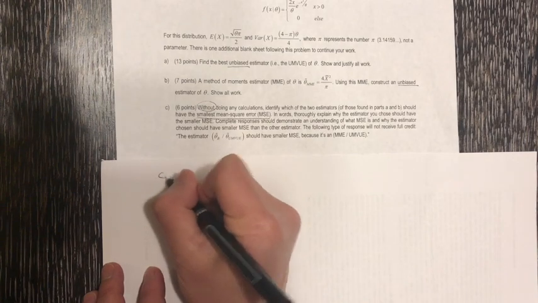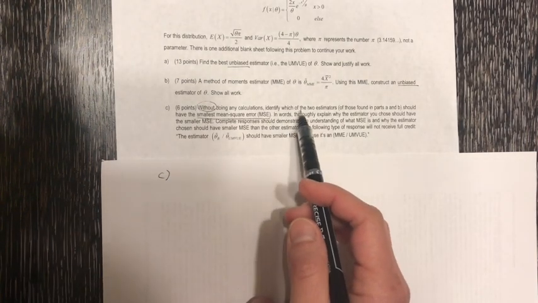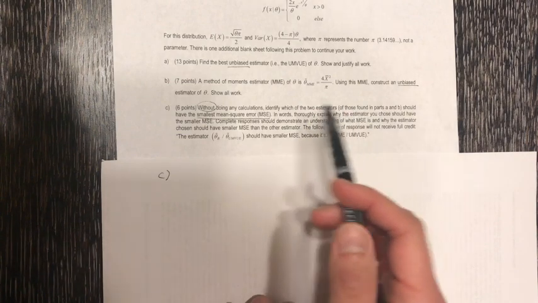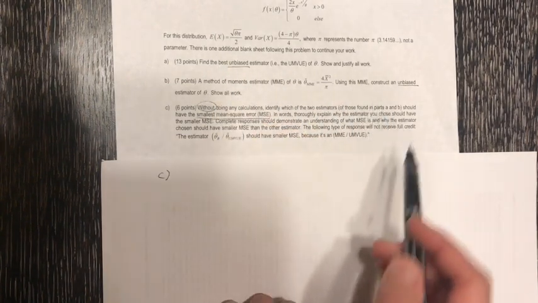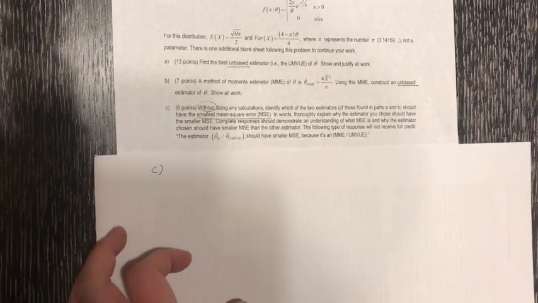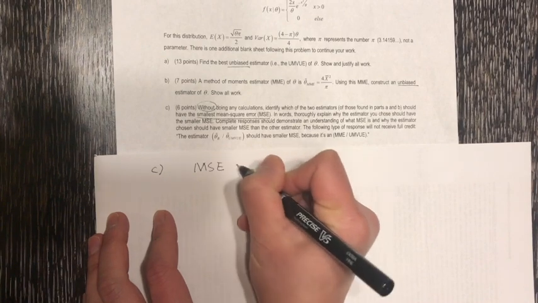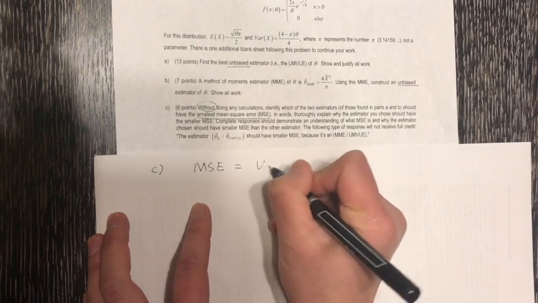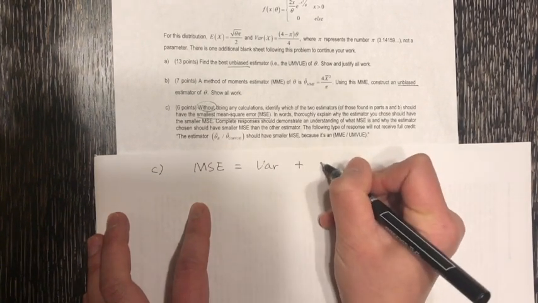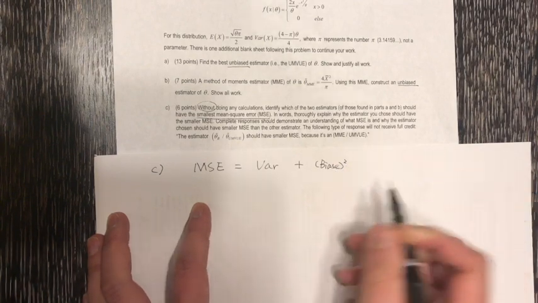Okay, the last one, number C. Number C asks us to identify which of the two estimators, the answer for A and the answer for B, has the smallest mean square error without doing any calculation. So what is the mean square error? The mean square error is equal to the variance plus the square of the bias.